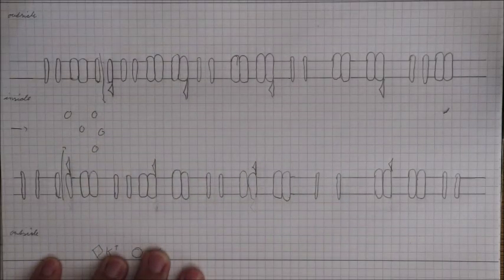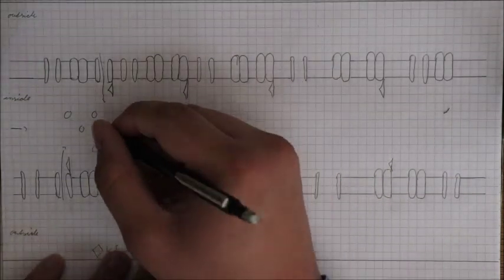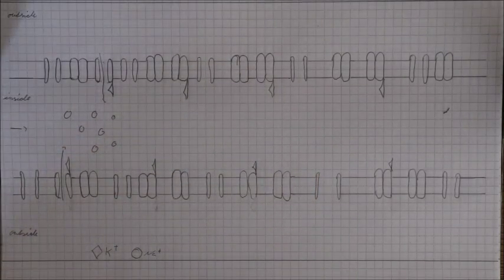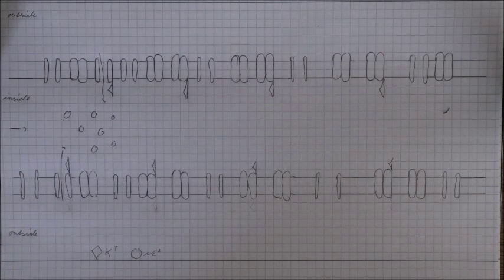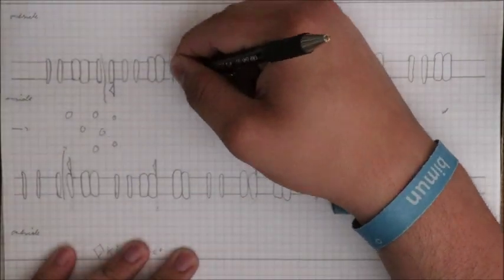And now the membrane is positive inside, and it has a voltage of approximately plus 30 millivolts. And as the polarization of the membrane is changed, this step is called the depolarization. Sorry.